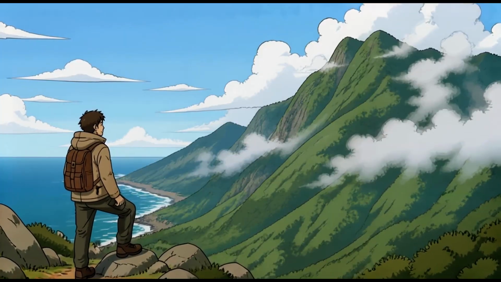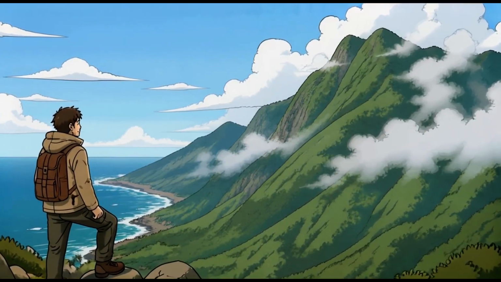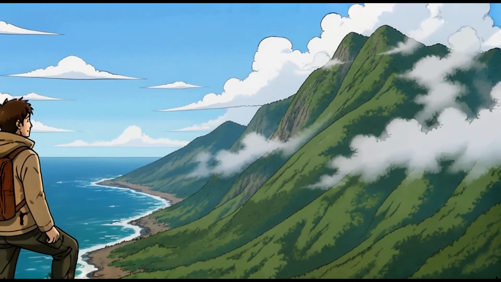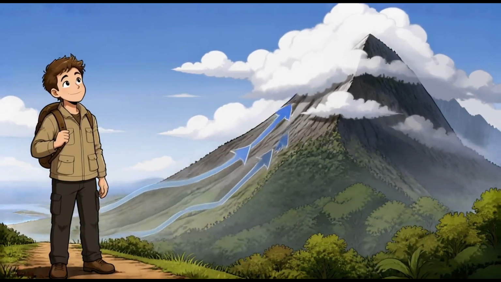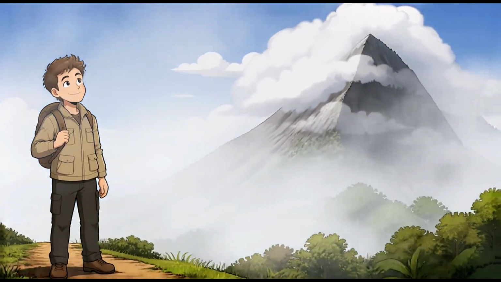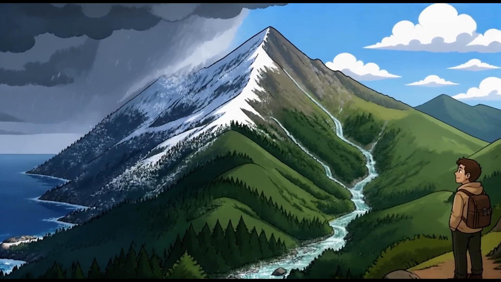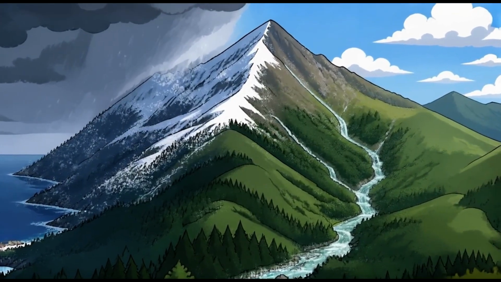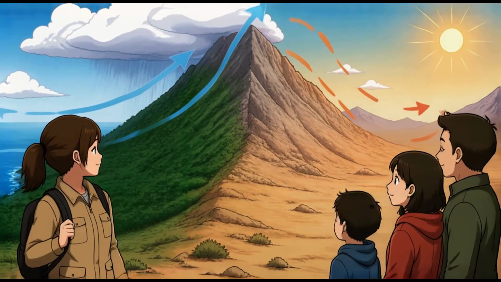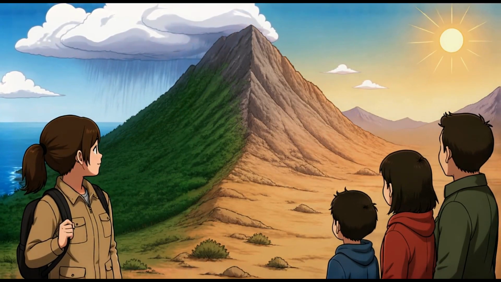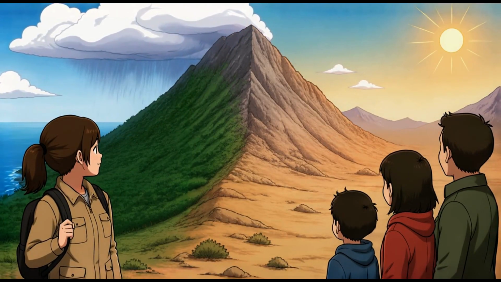Now put a mountain range in the path of moist air. The air is forced upward along the windward slope. As it rises, it cools, water vapor condenses, and rain or snow falls. After crossing the peaks, the air descends on the other side. It warms and dries, leaving the downwind region in a rain shadow.